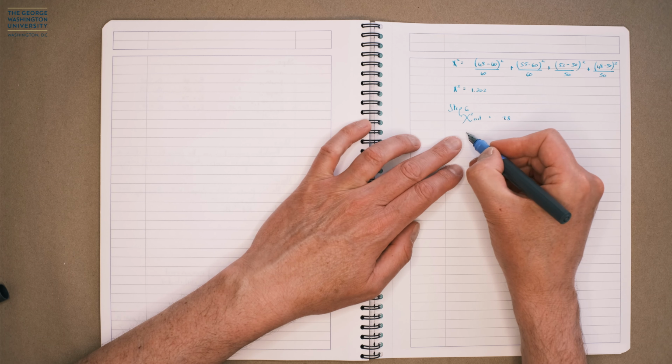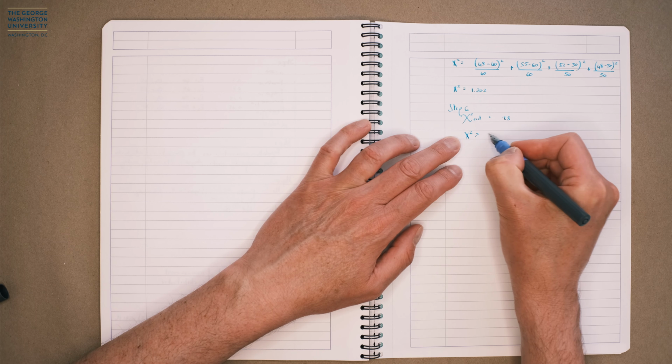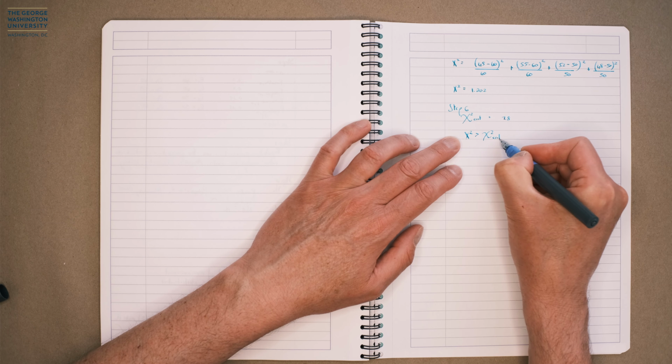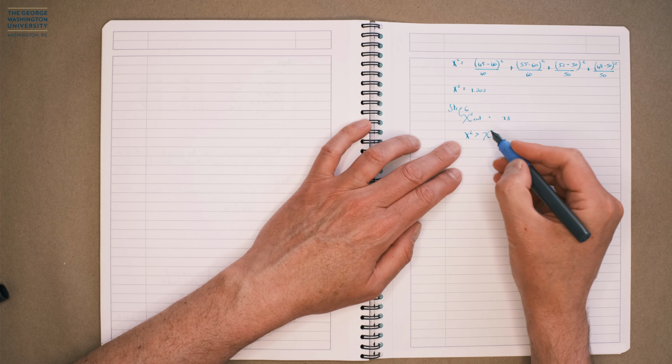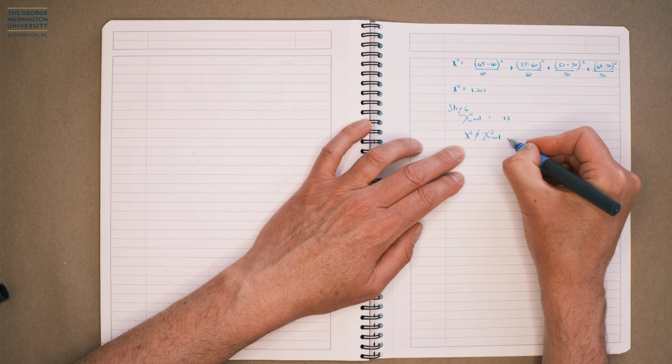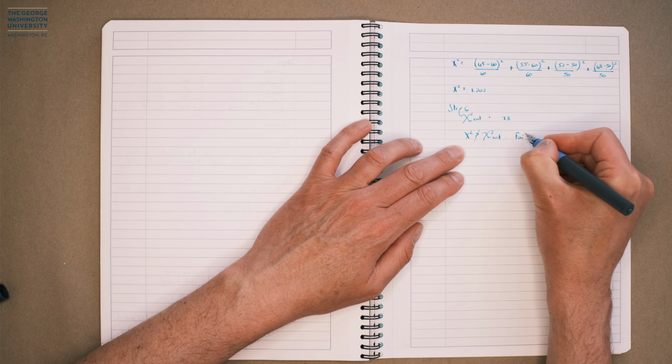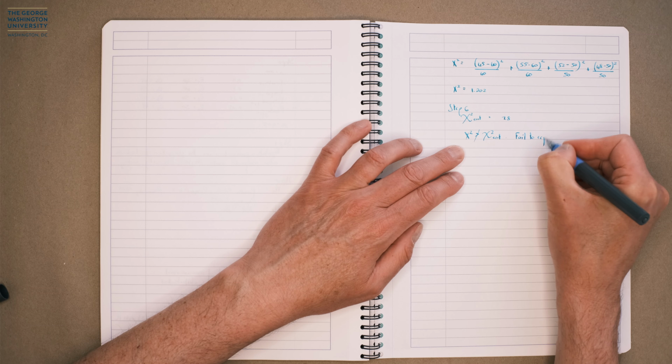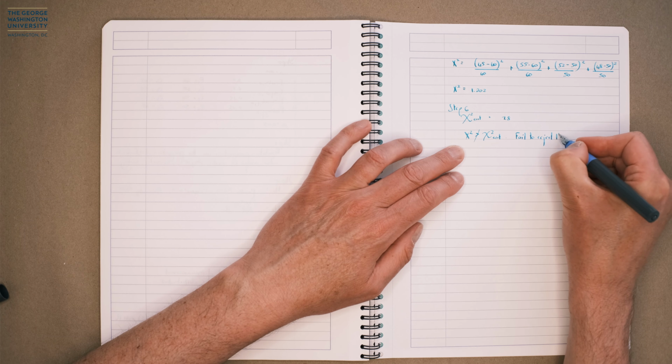And we would say we would reject if x squared was larger than this chi-square critical value. And we see 1.02 is not larger than 7.8. It's not larger. So we're going to say we failed to reject the null hypothesis.